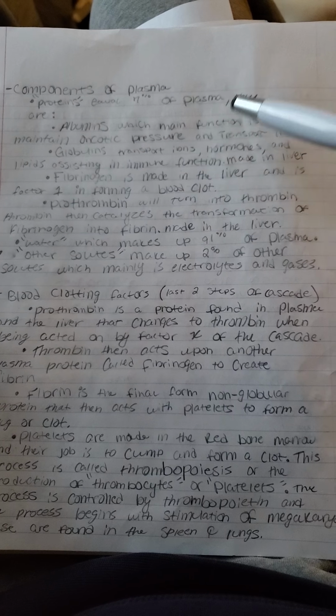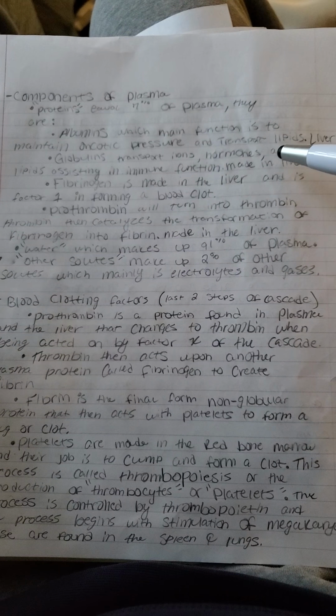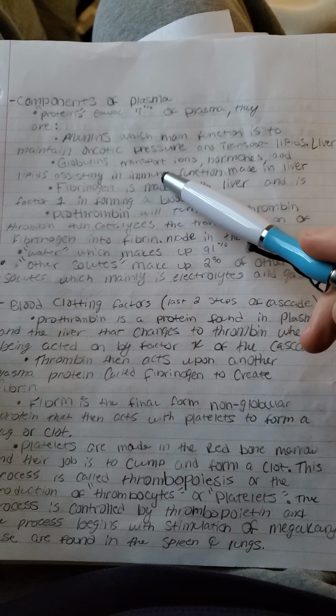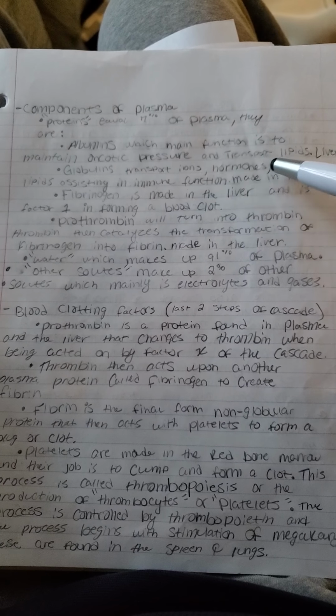Globulins transport ions, hormones, and lipids, assisting in immune function, made in the liver. So globulins are mainly assisting in immune functions and are also made in the liver.